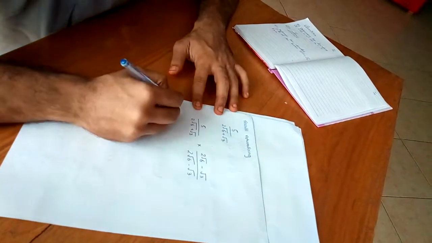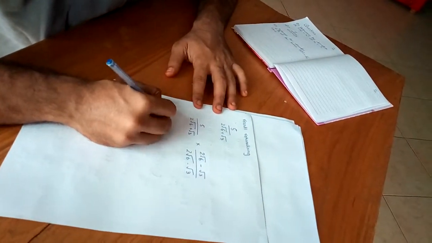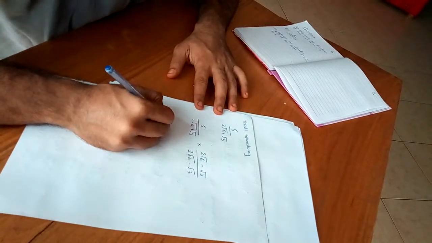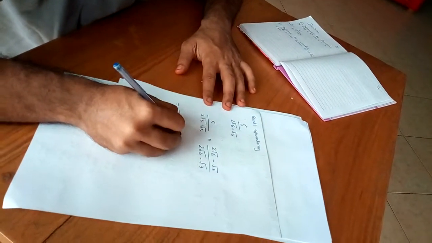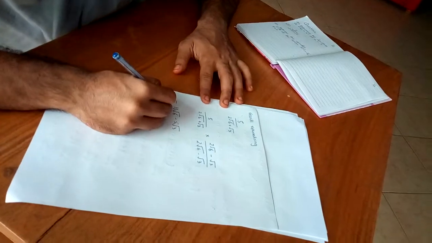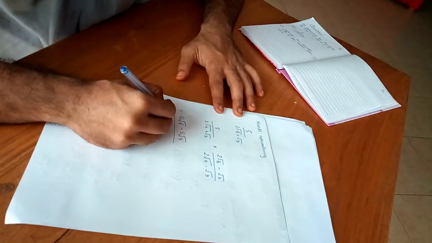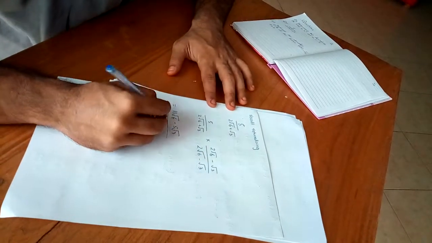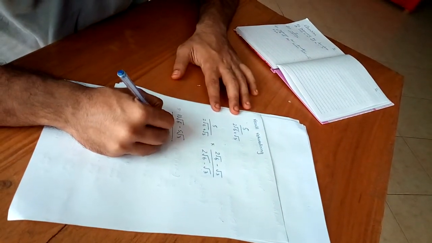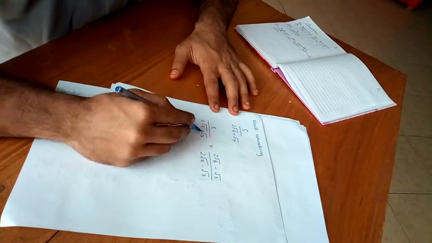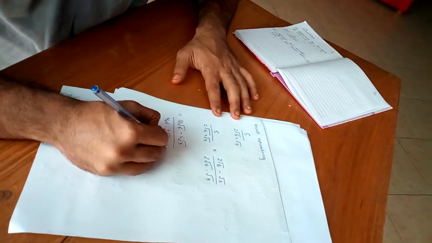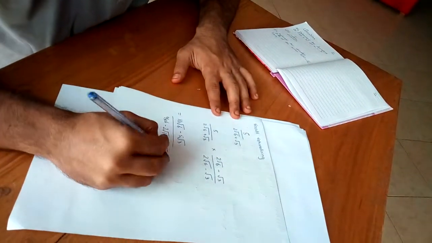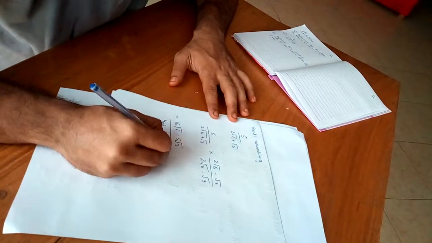So it will become 10 under root 6 minus 5 under root 3, and on the bottom it will become 4 multiplied by 6 minus 2 under root 18 plus 2 under root 18 minus 3.